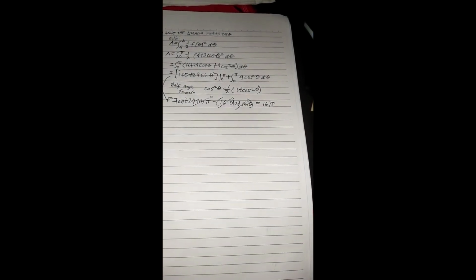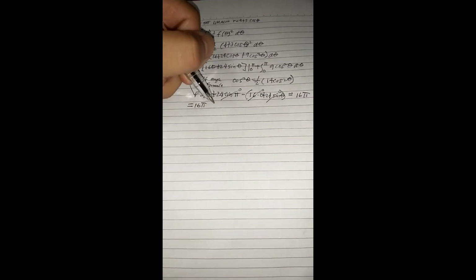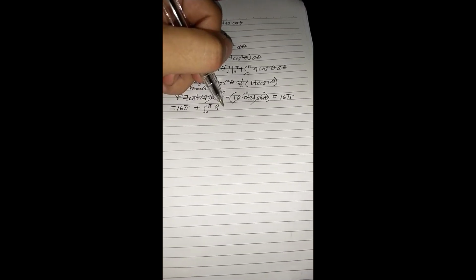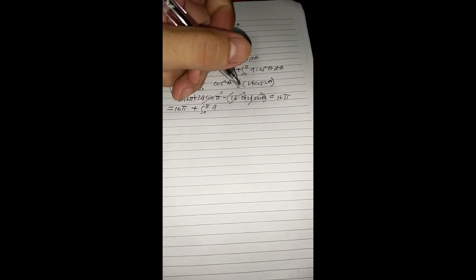So 16 pi plus the integral from 0 to pi of 9 cosine squared theta d theta.